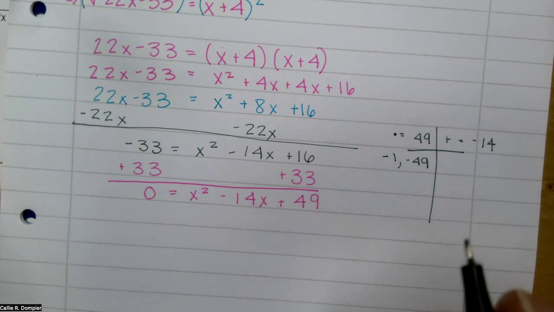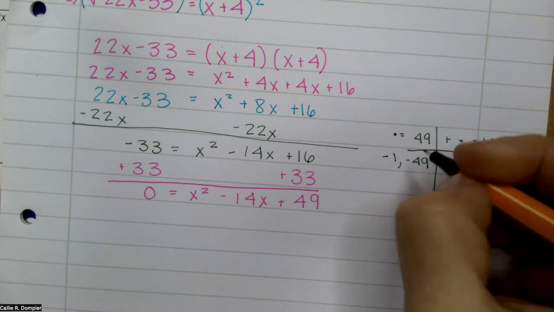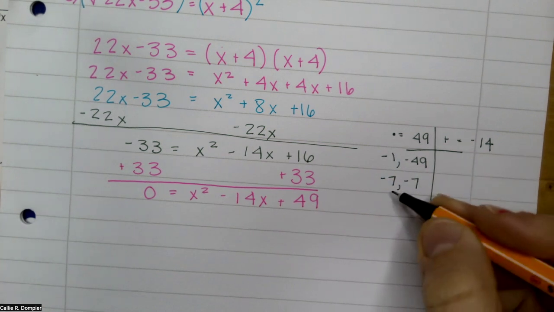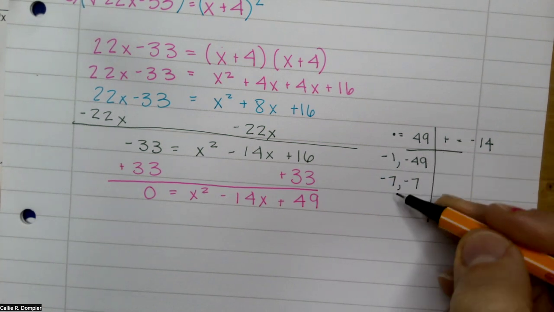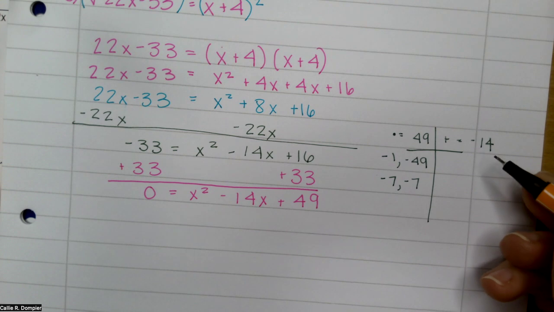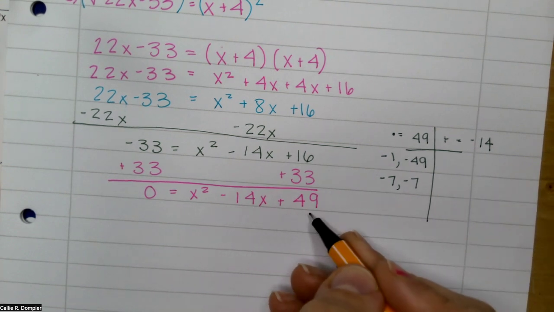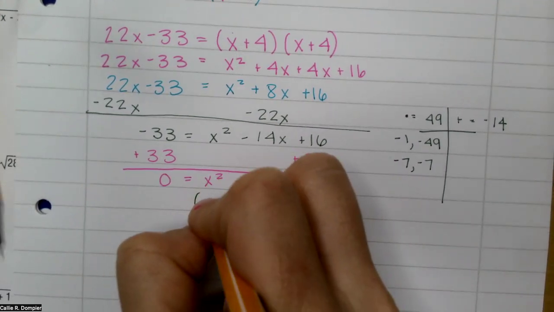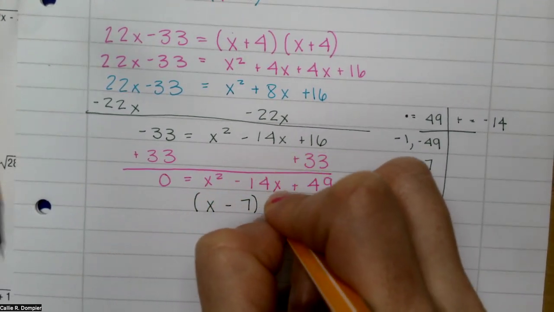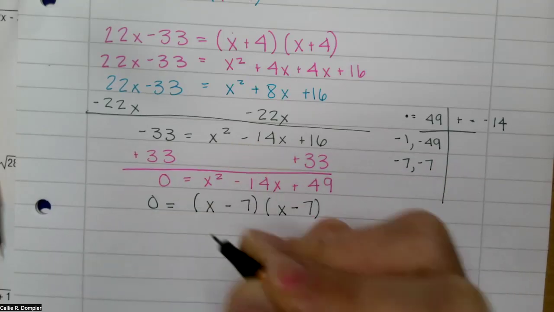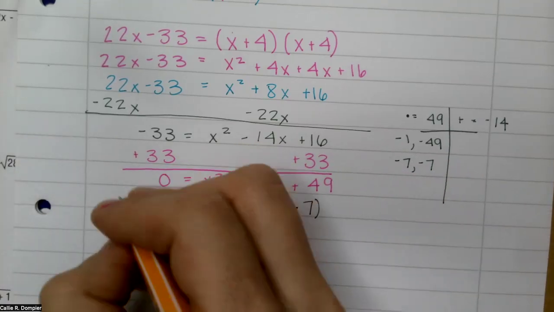I think it's just negative 7 and negative 7, right? Negative 7 times negative 7 would be 49, and negative 7 plus negative 7 would be negative 14. So we're going to say x squared minus 14x plus 49 becomes x minus 7 times x minus 7, right? Now solve each of those.